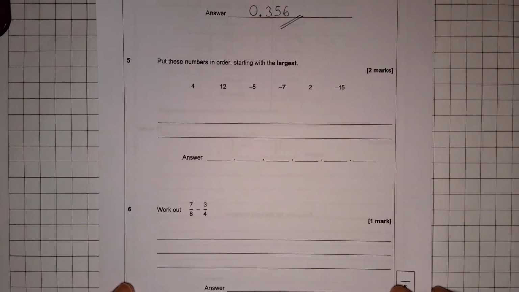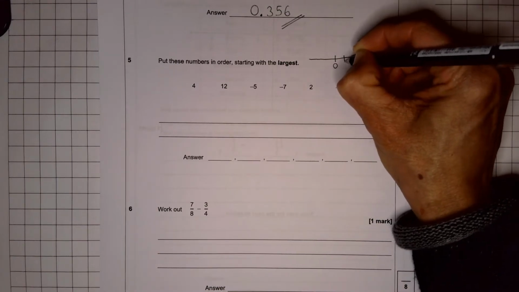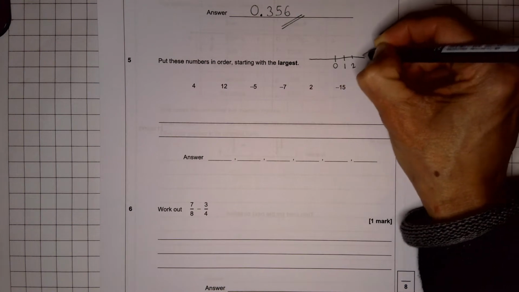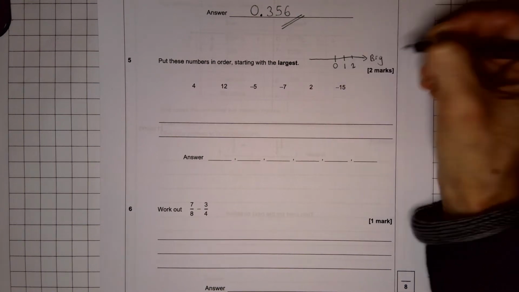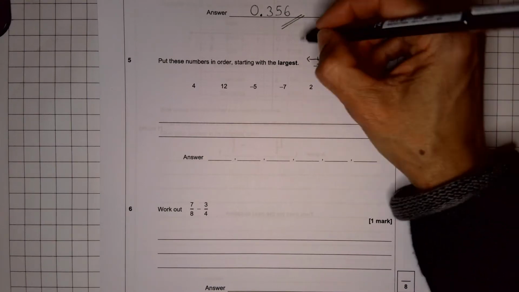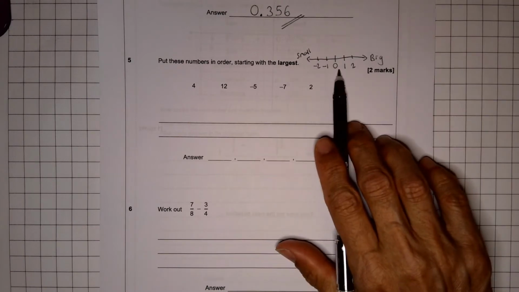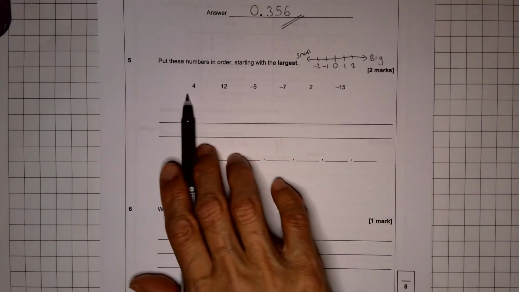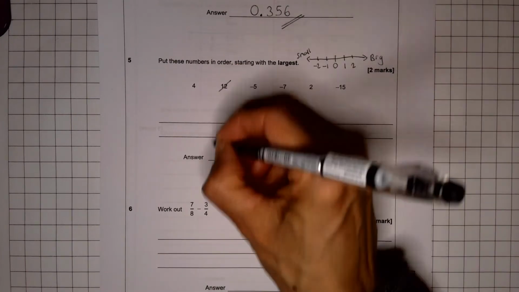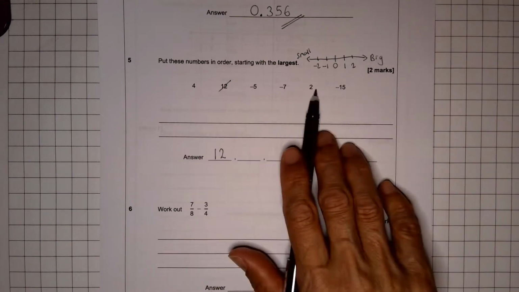And question number 5 asks us to place these numbers in order, starting with the largest. Now just a little reminder that on the number line, if this is 0 and the numbers over here, the integers, are becoming positive, it basically gets bigger. And on this side you have -1, and then you have -2, etc. And in that case it gets smaller. So when we're looking for the largest one, we want the biggest positive. And if we look here, the biggest positive is 12. So I'm going to cross 12 off, place it in, and then we're working backwards, and so the next biggest positive one is 4.